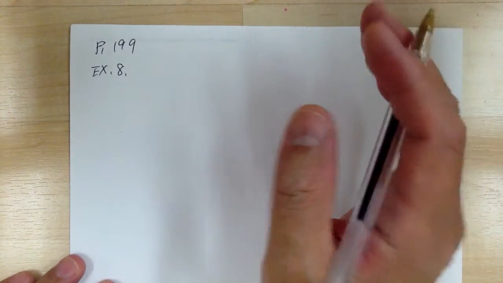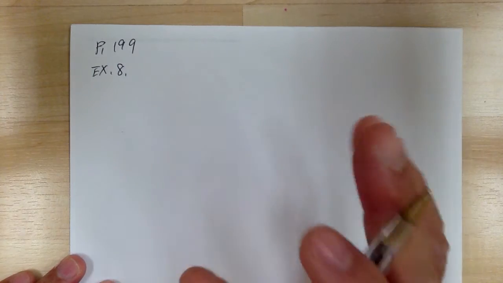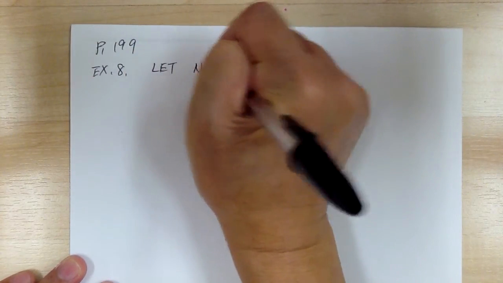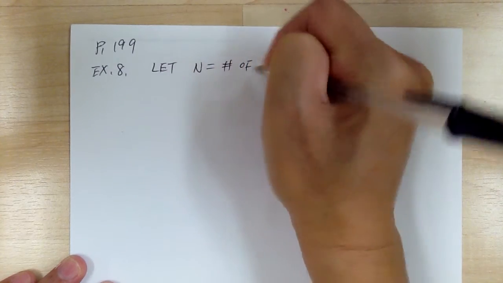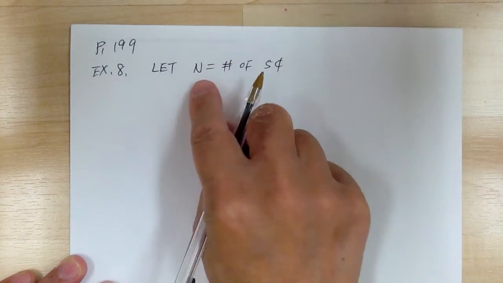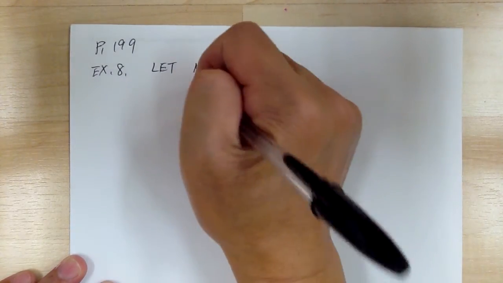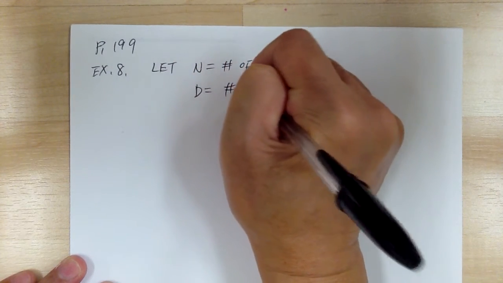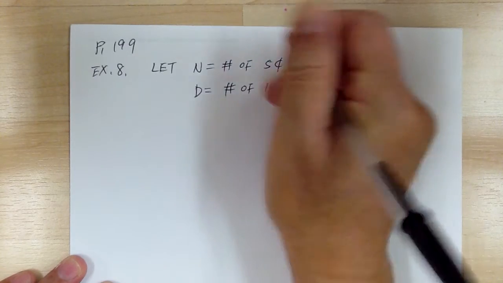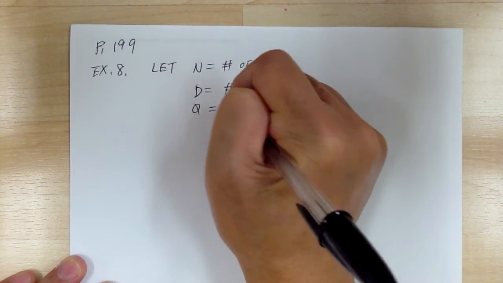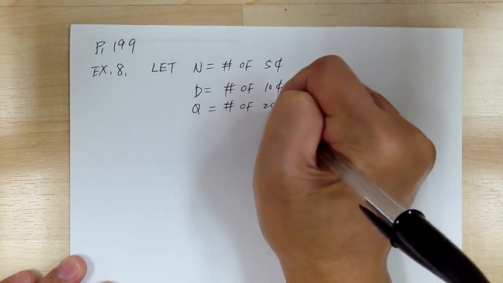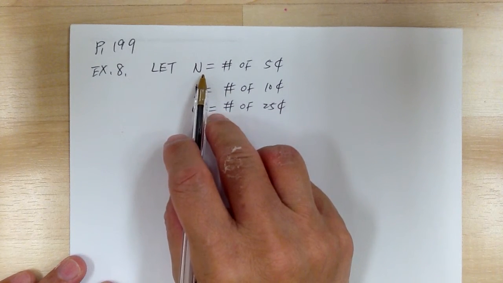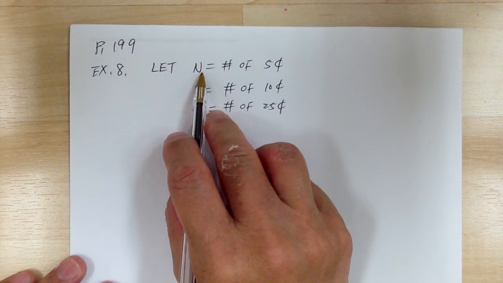So over here you have nickels, dimes, and quarters. Again, you need to set up your variable. So n equals the number of nickels, d equals the number of dimes, and q equals the number of quarters.